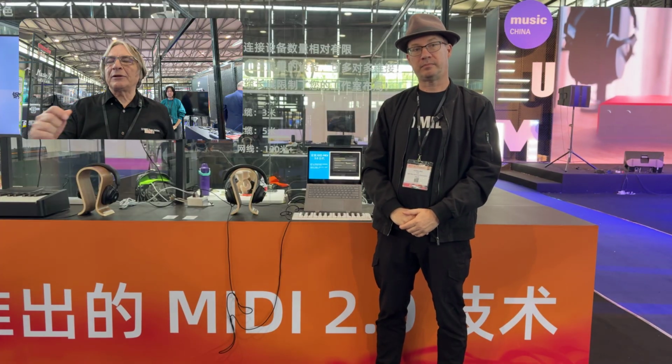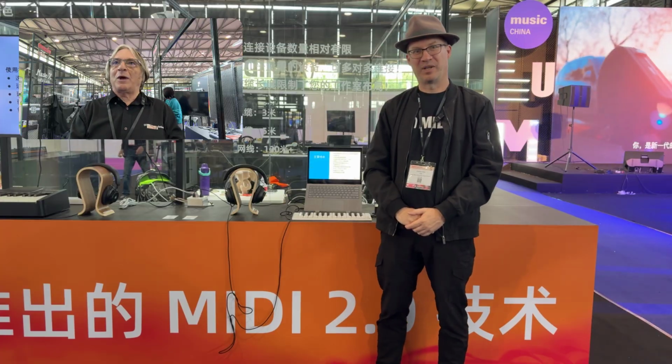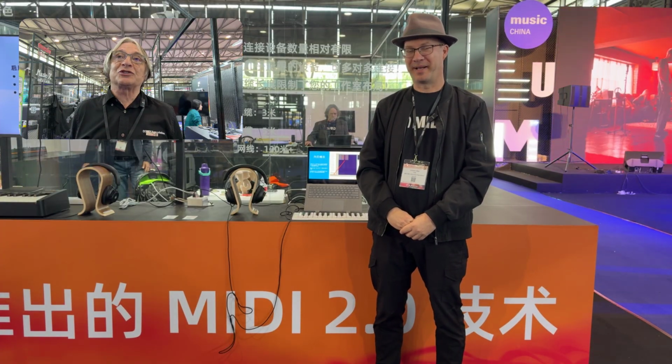So we're talking about transports, and for people who are not technical, transport is just a way to get MIDI data from one place to another. Yes. It's kind of the pipe. It's the pipe, right? Yeah. So there's some late breaking news on transports.